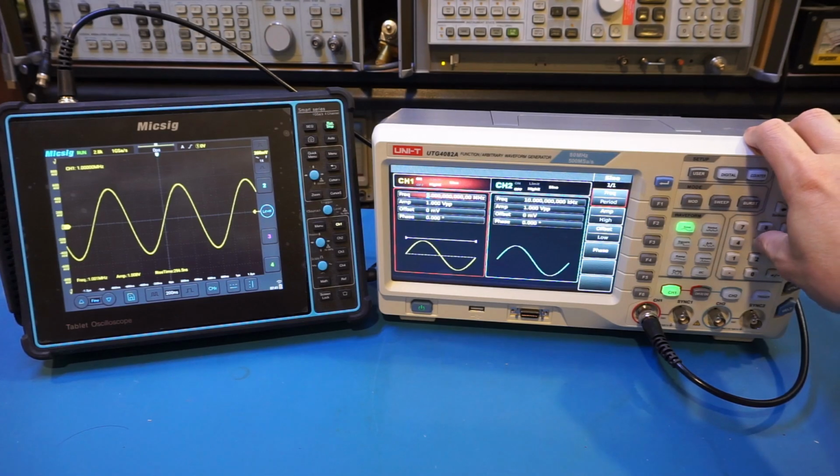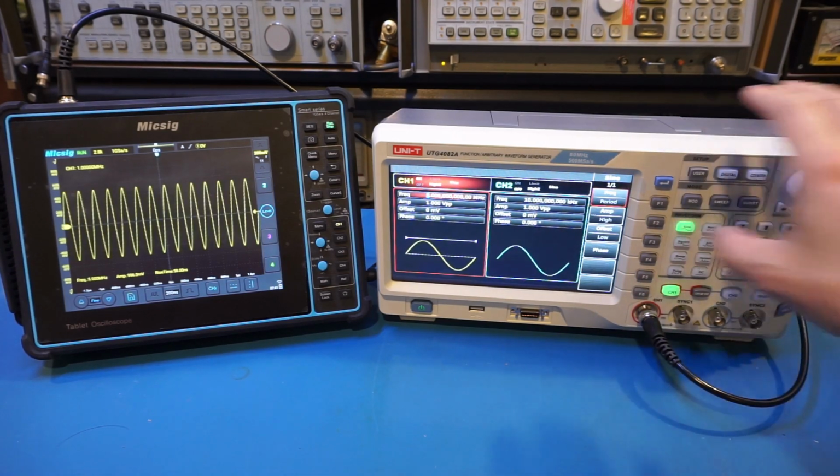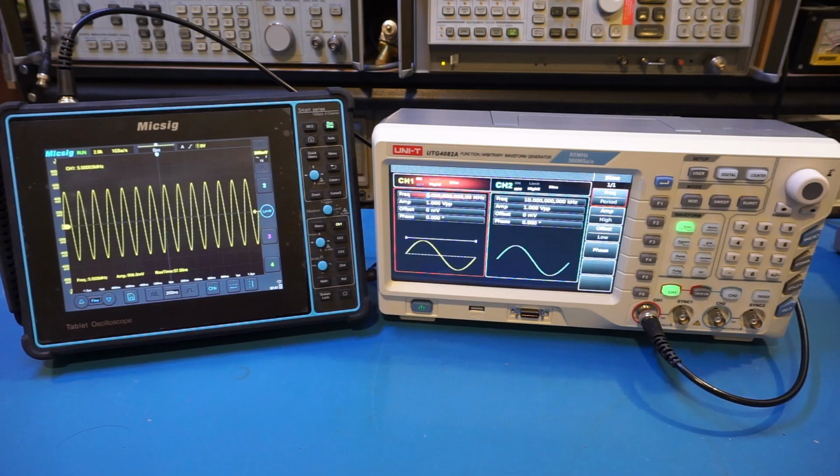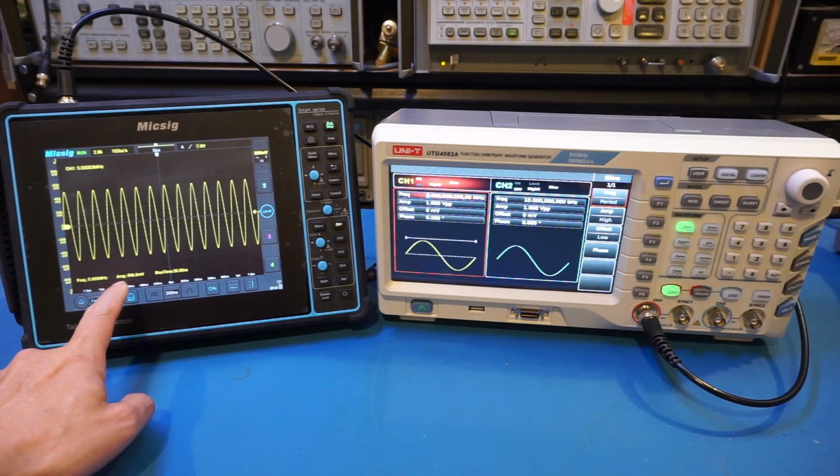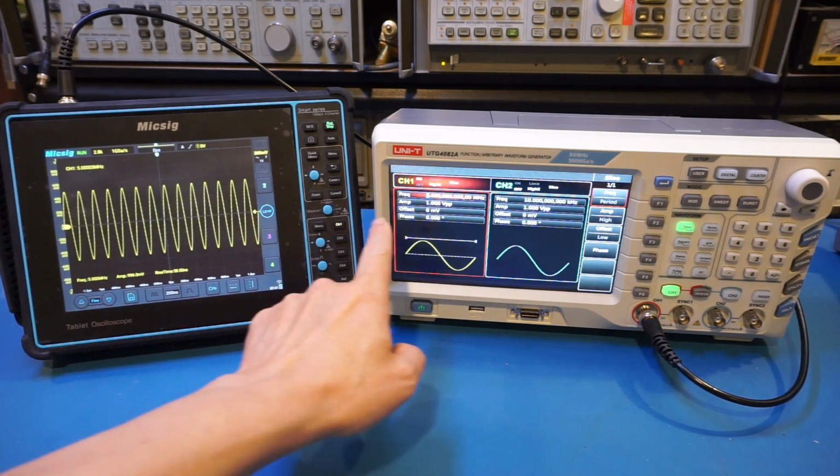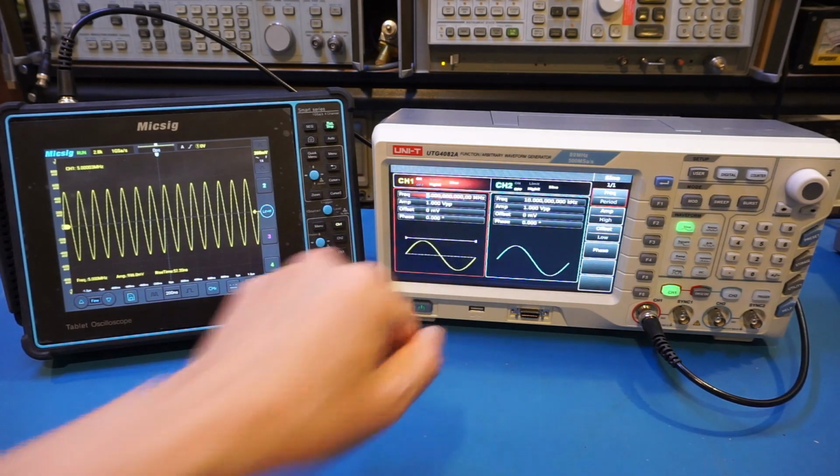So let's say we want 5 MHz. You can do 5 MHz and then voila, we can see the updated waveform on the oscilloscope. And while you probably can't see it, we do have the measured amplitude of roughly 1 volt, which is exactly what we're outputting here, 1 volt peak to peak.